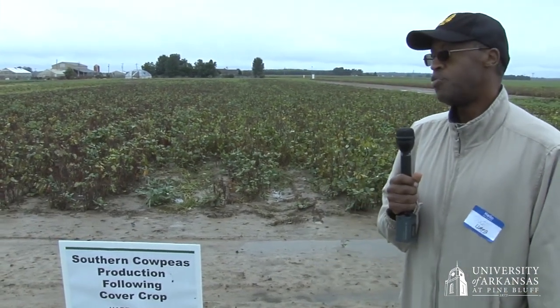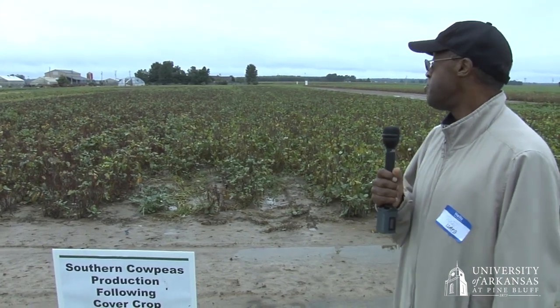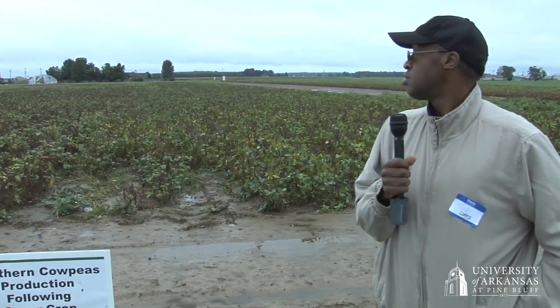The objective was to try to see whether this system of rotation of cover crop can improve the production of dry cowpeas. This is the first year we tried this, so we'll see how it goes through. We have not harvested, and we'll see how the yield are going to compare.